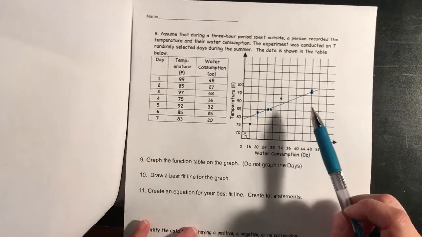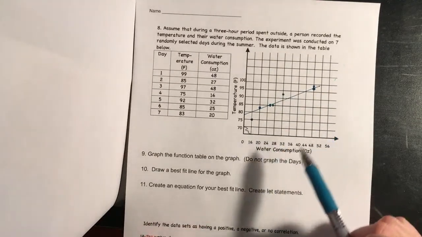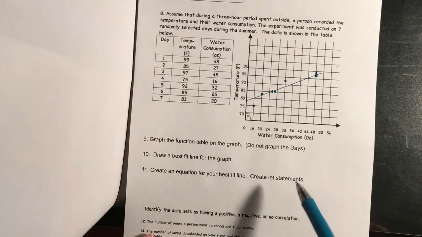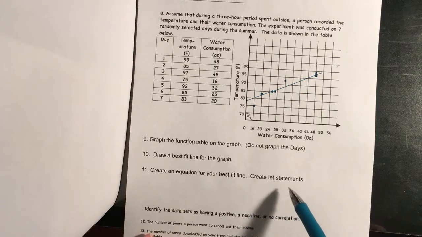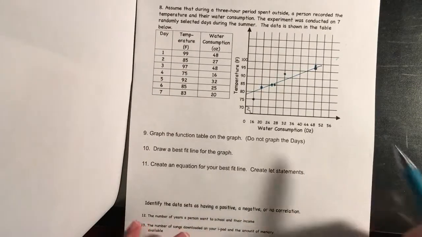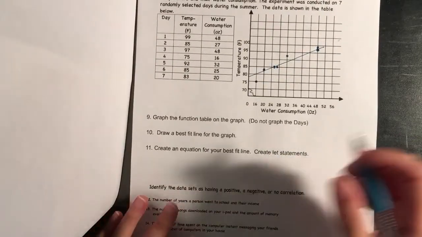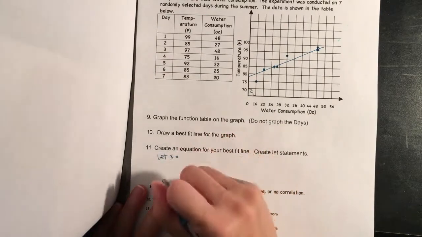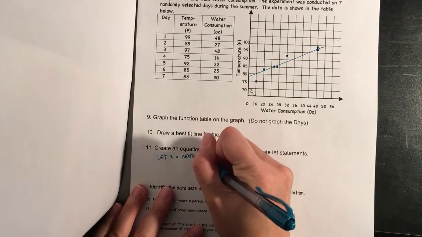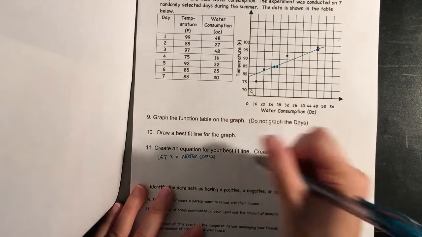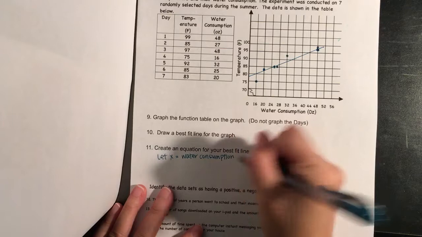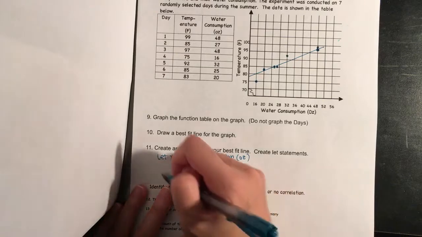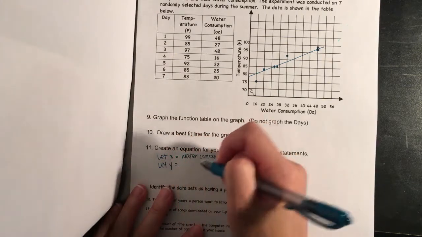So we already did number 9, where they told us to graph, and we also did number 10. It told us to draw a best fit line. Now we need to create an equation for our best fit line, and we have to create let statements for it. So I already know that x in this case is actually the water consumption. So water consumption in ounces. Now remember, you don't have to use these variables, but it's less confusing for you since you know exactly where x and y belong. And then I'm going to go ahead and let y equal the temperature.